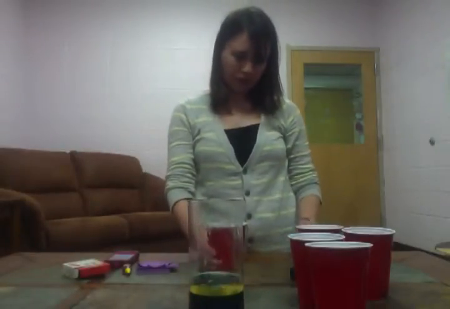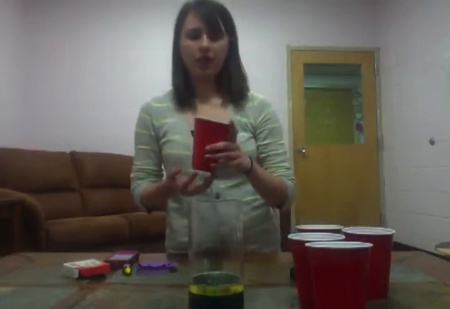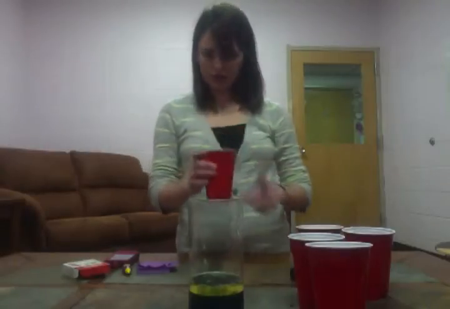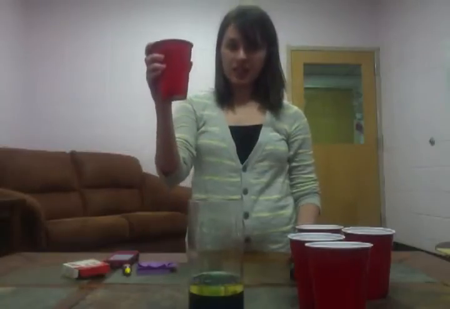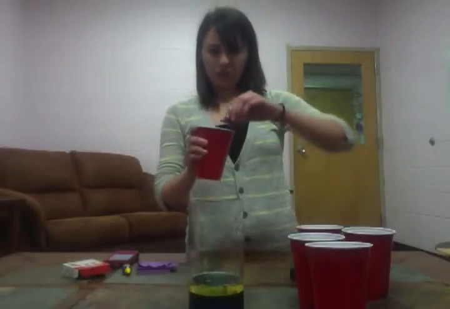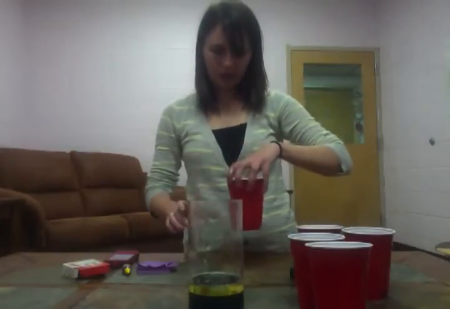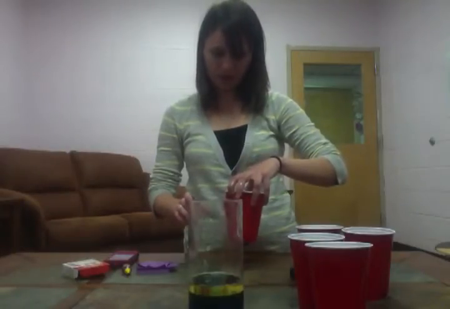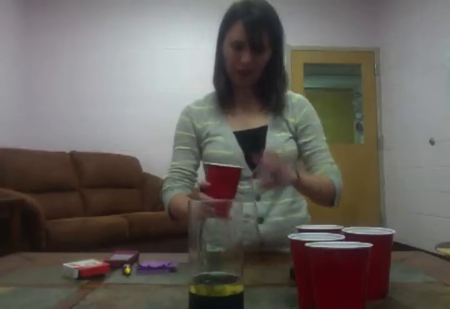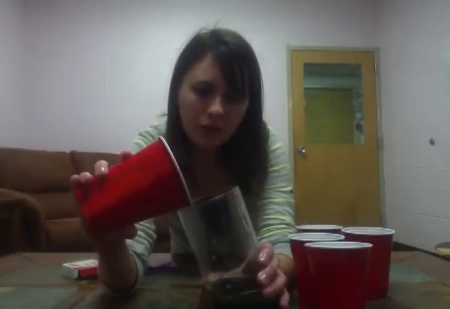Now our next one is our rubbing alcohol. Rubbing alcohol looks like water, but it's not. It is clearer, and it is the least dense of these liquids. So we're going to show it by doing red, and we're going to mix it up a little bit. Mix it really good. Kind of looks like Kool-Aid. And then we're going to do this again. So we're going to pour it in slowly.